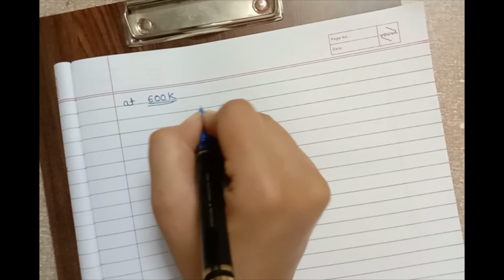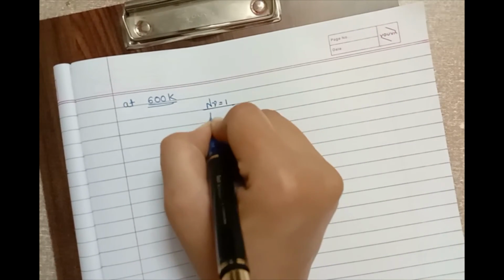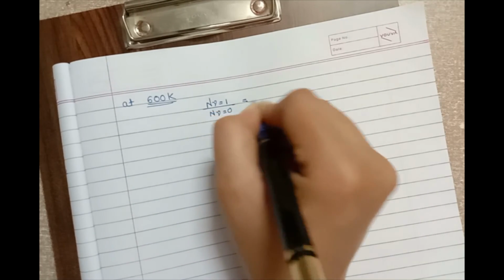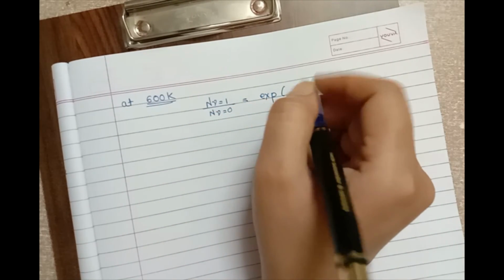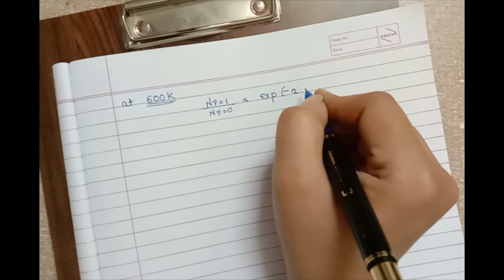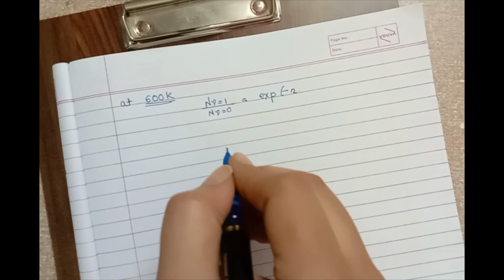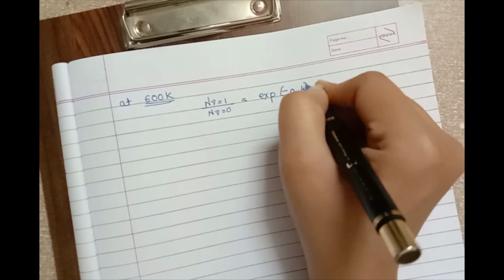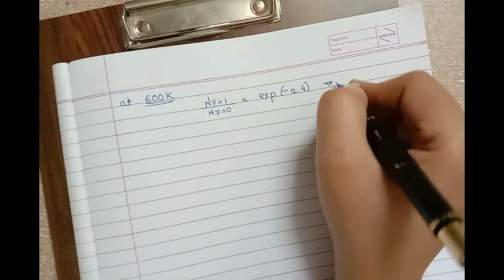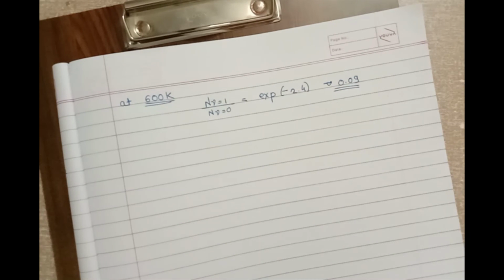So at 600 K, n nu is equal to 1 to n nu is equal to 0 becomes exponential of minus 2.4, which is approximately equal to 0.09. So as we are increasing the temperature, the level is getting populated.